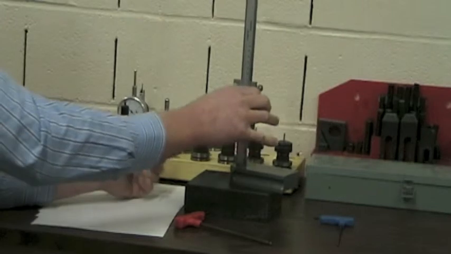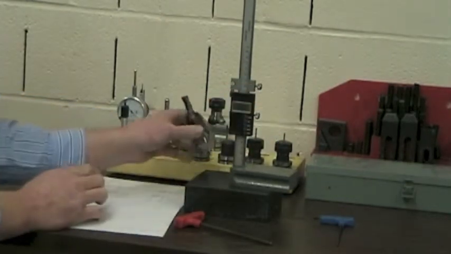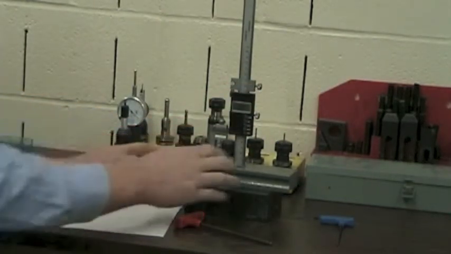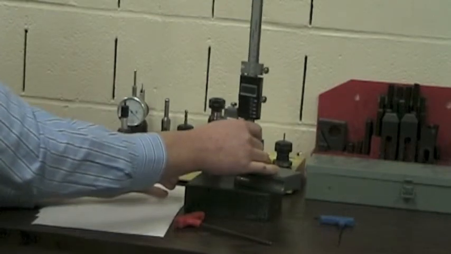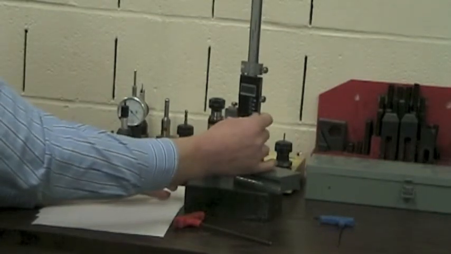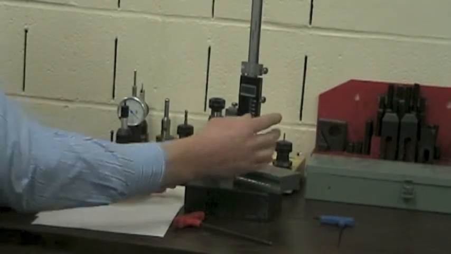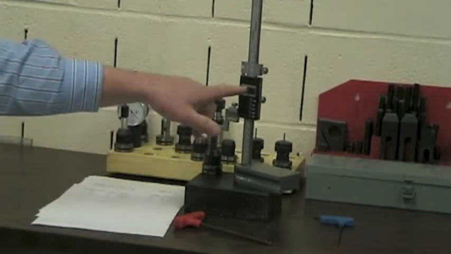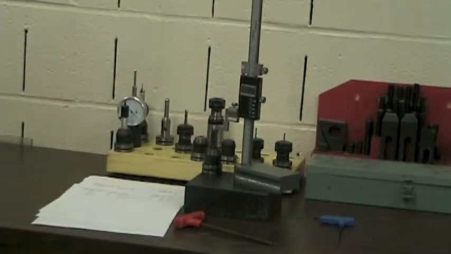I'm going to put it into the hole in the granite block, and I'm going to bring my height gauge over, and I'm just going to touch it to the top of the cutting edge of the tool. Now this is going to give me a height reading. In this case it is 3.1655. That number is very important because that's going to be the number that we're going to enter into the height column on the tool table.